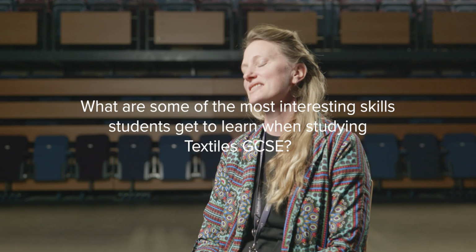Okay, so some of the really interesting things that students will make are a range of garments. So at Key Stage 3 they're quite limited, they only have one lesson a week, they're quite restricted to what they can make in terms of time.